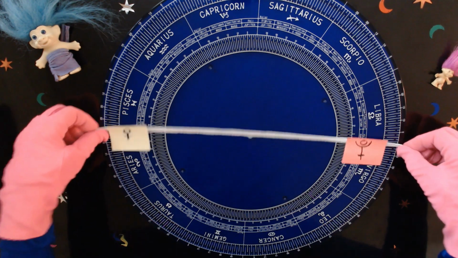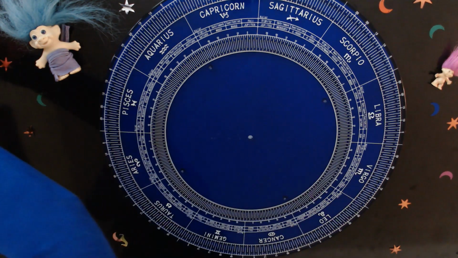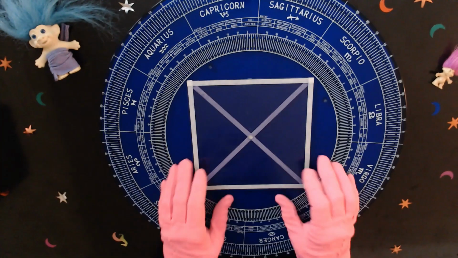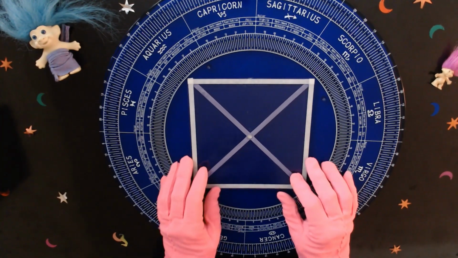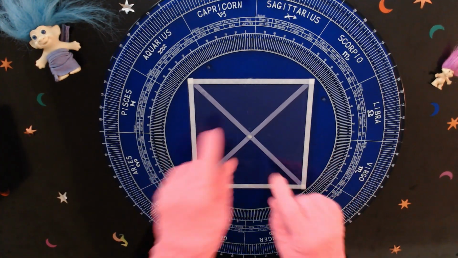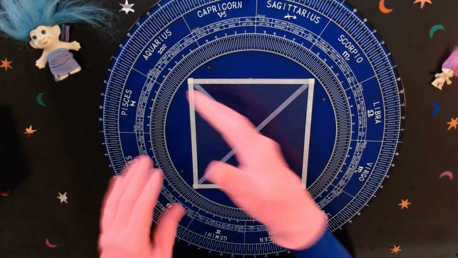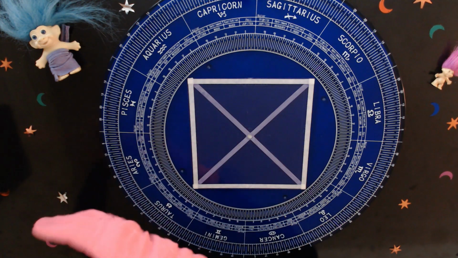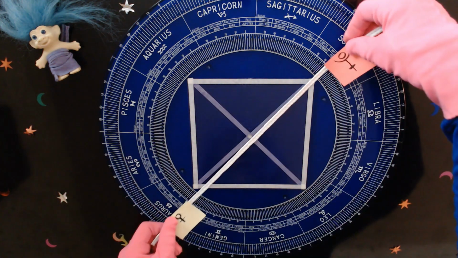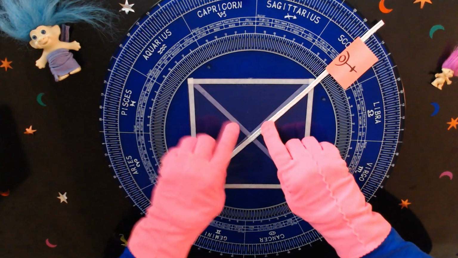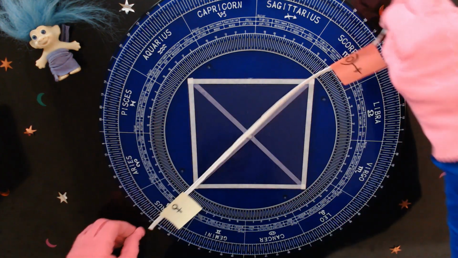Okay, the next one I want to look at or talk about is the square. Now the square is 90 degrees. Can you see there's the opposition right there? And then we've just cut that in half to make the 90 degrees.